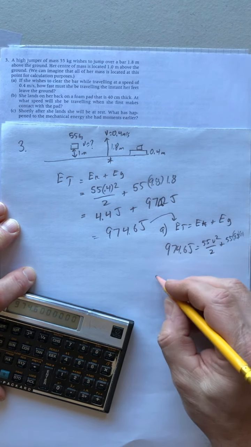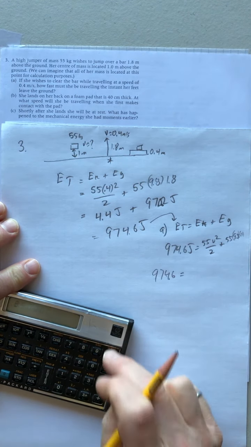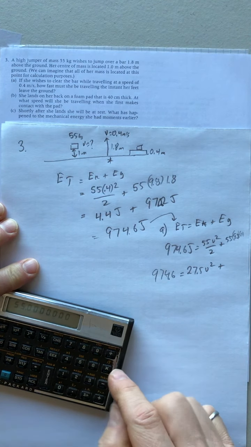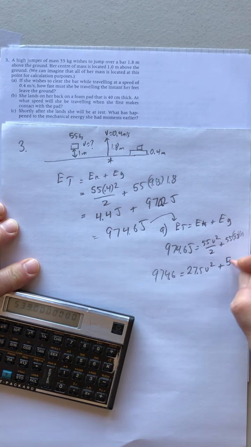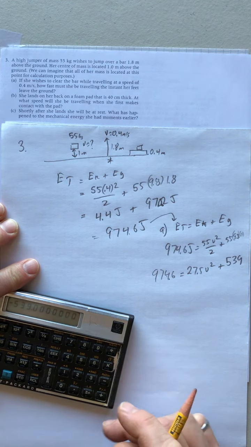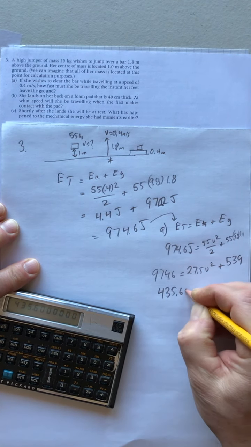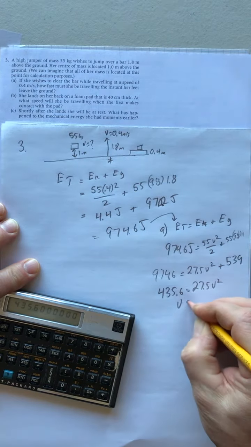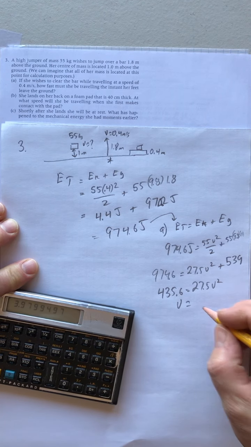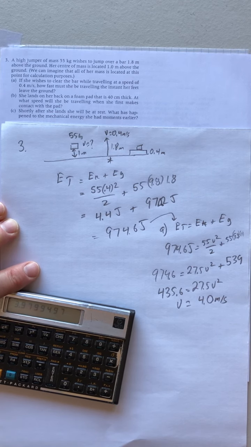Okay, so let's get the math here. 974.6 equals, I could do 55 divided by 2, 27.5 v squared, and this will just be a number. 55 times 9.8 is 539. That's going to the other side and become subtract. So it's 974.6 minus 539 becomes 435.6 equals 27.5 v squared. Divide by 27.5, square root that. We get 3.97, so it's about 4. Okay, that's how fast she needs to go to lift off and clear that bar.